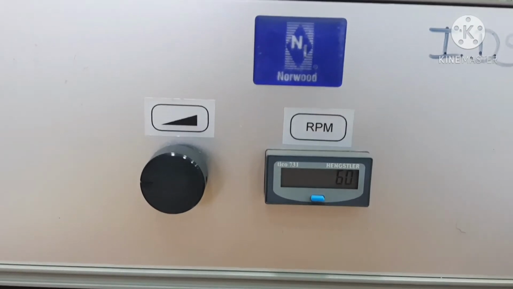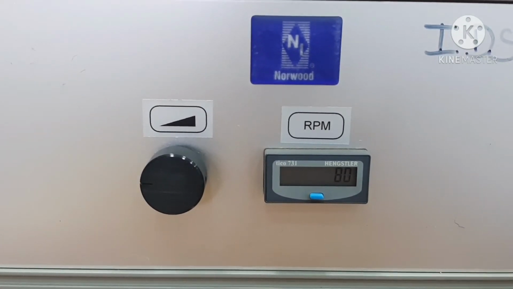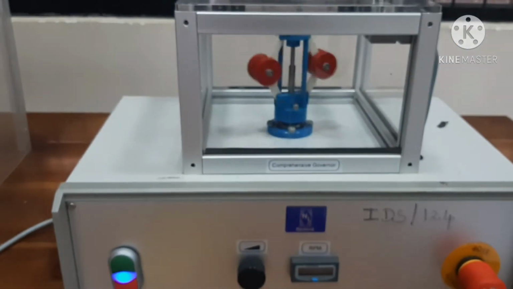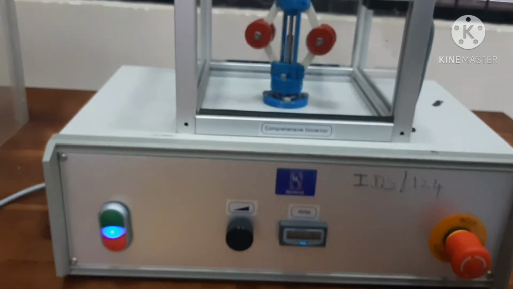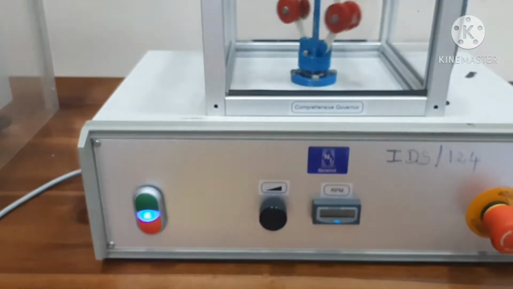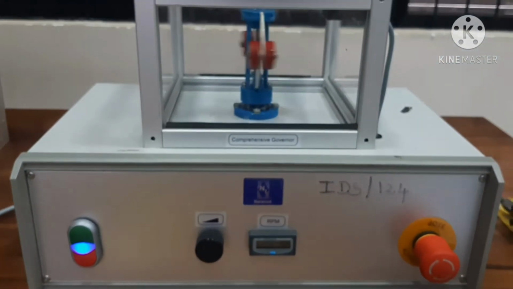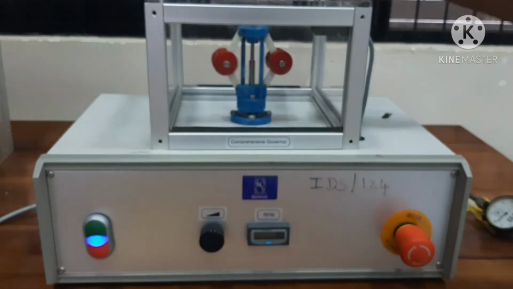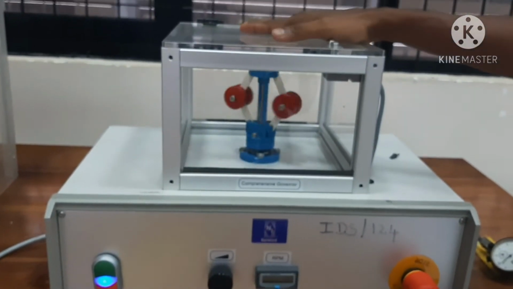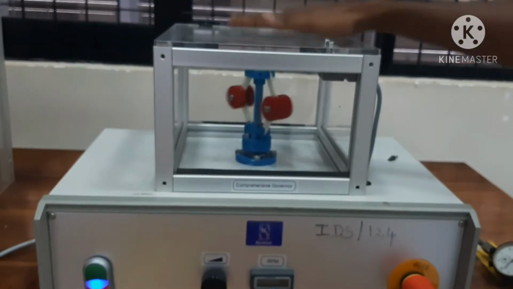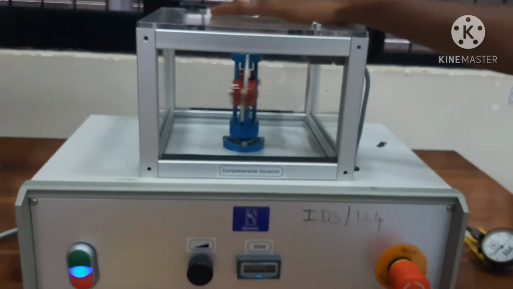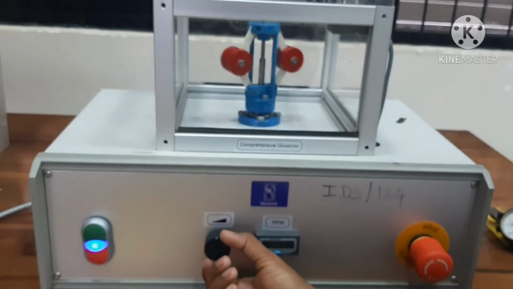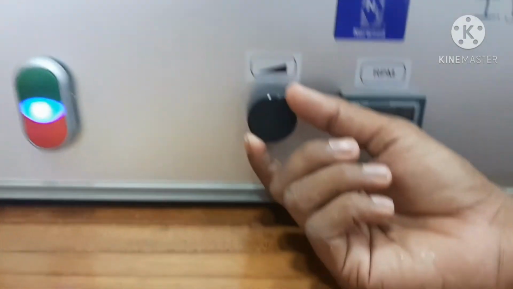Right now it is 80 rpm, right? So you can see the governor is rotating at 80 rpm, and when we increase this rpm, at some point that governor head will move upward, right? So we have to increase the RPM a little bit.